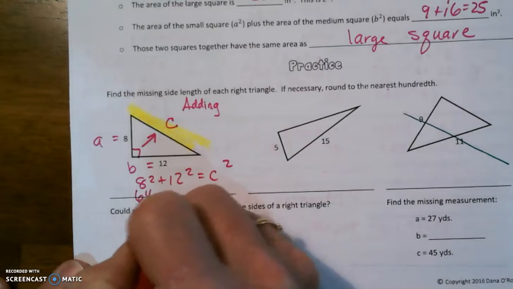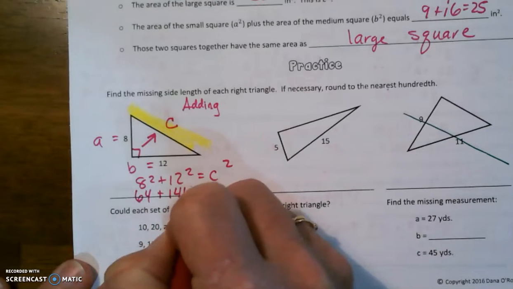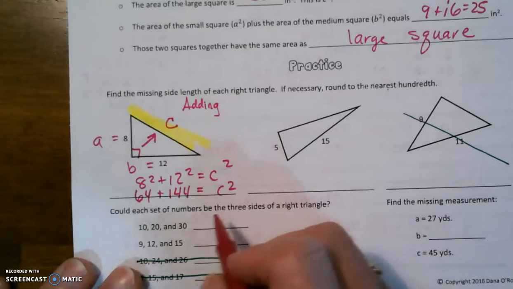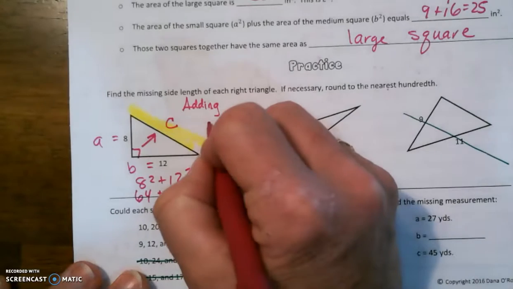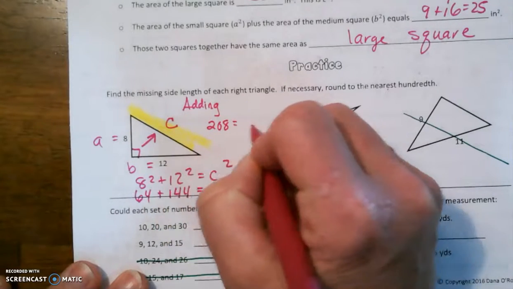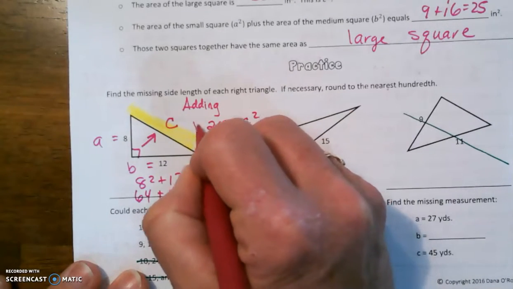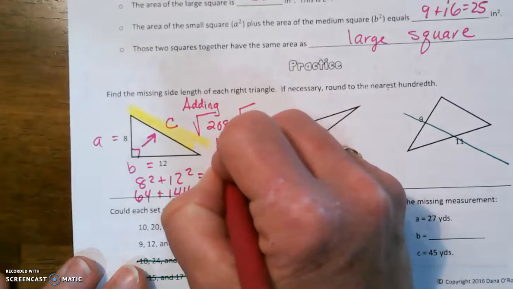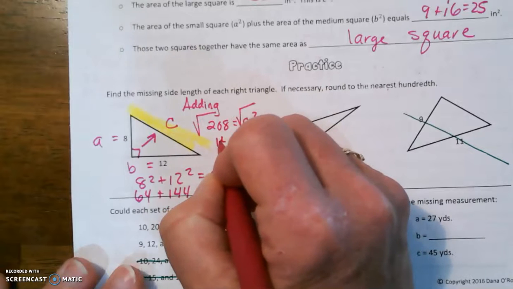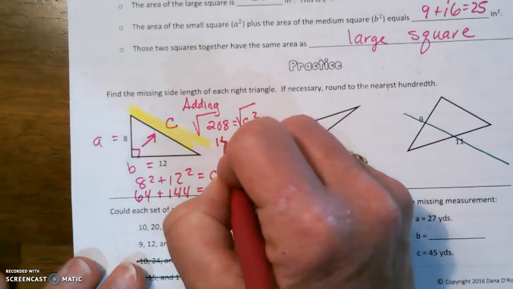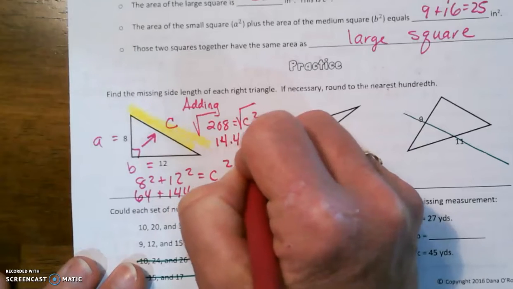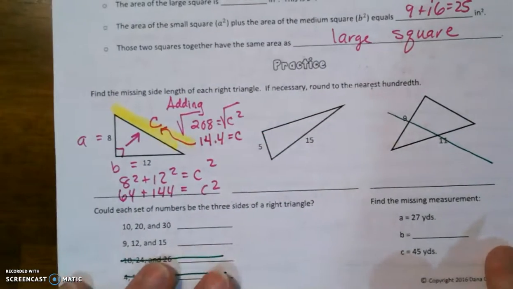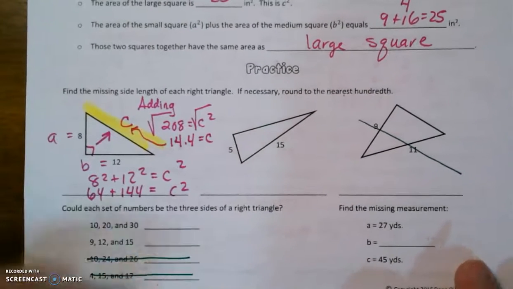So 64. 12 times 12 is 144. Okay, I'm running out of room on my paper. So I'm going to get 208 is equal to c squared. The last step is to simply take the square root, and I'm rounding my answer to the nearest tenth, actually. 14.4 is c. Come back to the triangle. Is it the longest side? And yes, it is. Okay, next example.